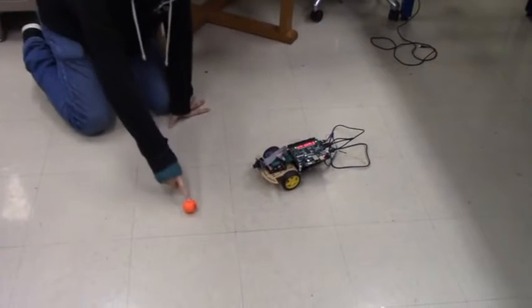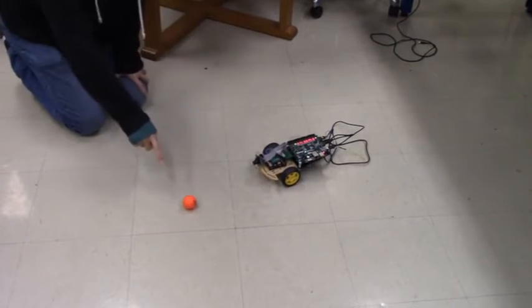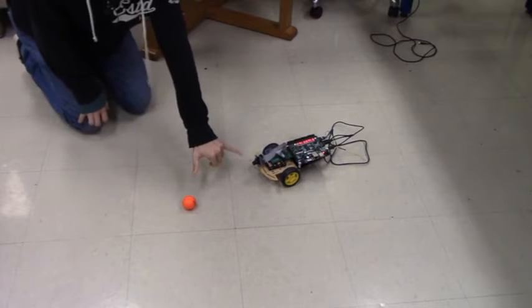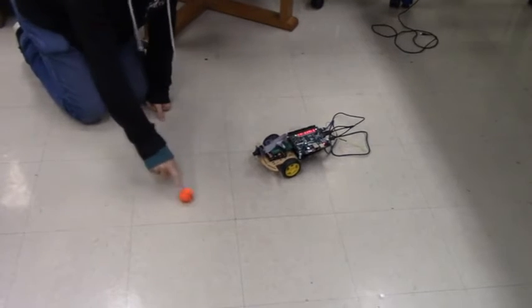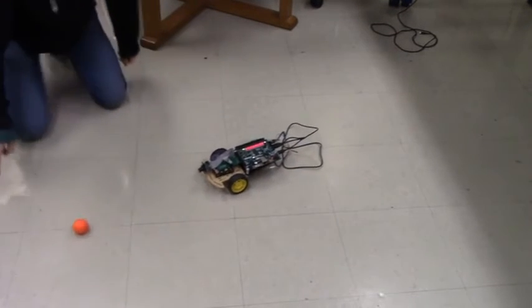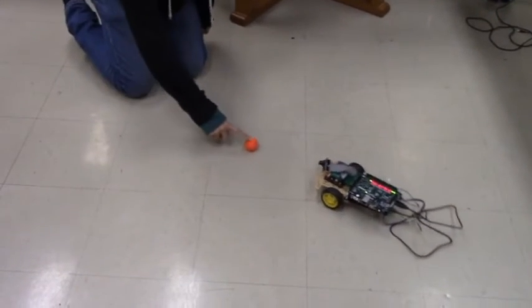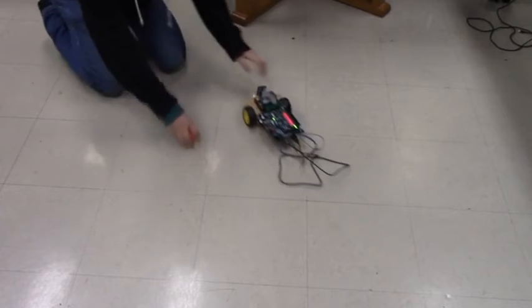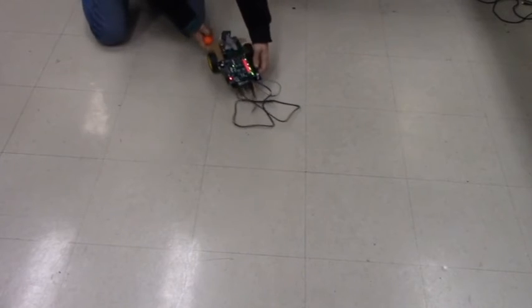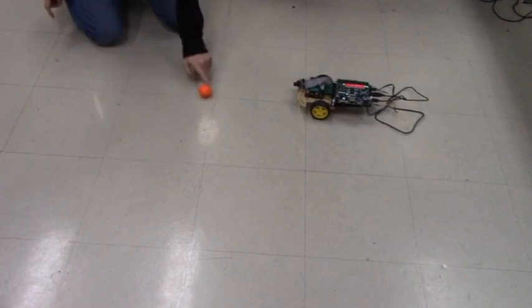So I can show you how it would follow the object. This is the desired distance, so this car would try to keep its distance and move accordingly. Yeah. So the challenge is that the angle of the camera is pretty small, so if the object goes out of the screen too fast, it would not be able to follow correctly.